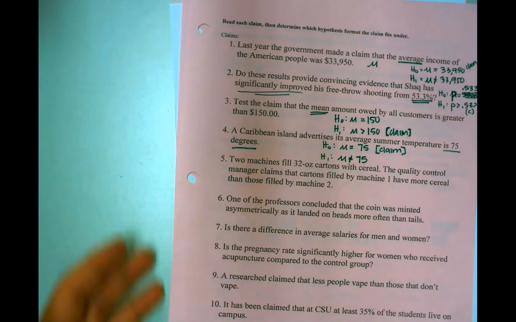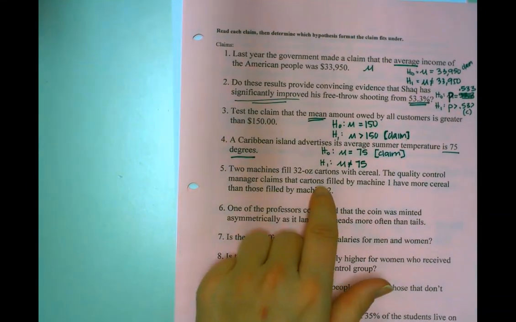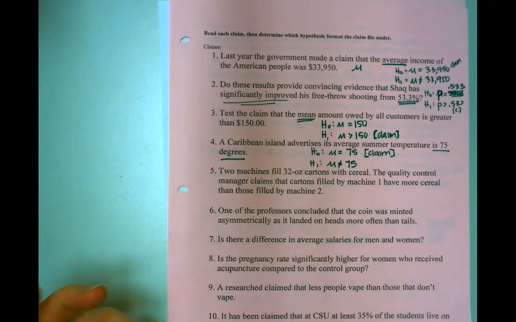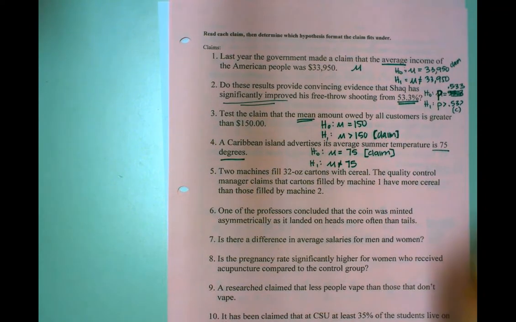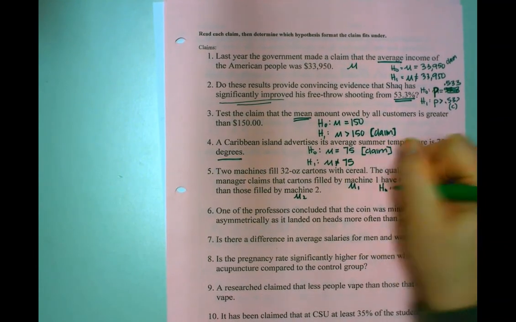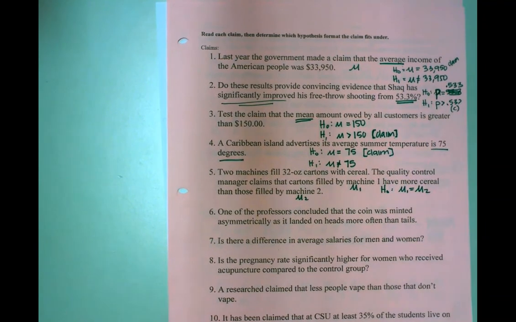Okay. Number 5, 2 machines fill 32-ounce cartons with cereal. The quality control manager claims that cartons filled by machine 1 have more cereal than those filled by machine 2. So we're comparing 2 populations to each other, and we're looking at the average amount being filled from each of these. So I'm comparing a mu1 to a mu2. So your null hypothesis would be that they're equal, right? That there's no difference between the two of them. Mu1 and mu2 give you the exact same amount.